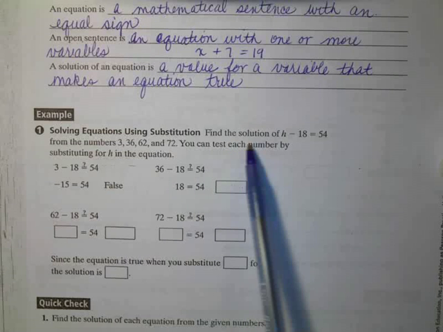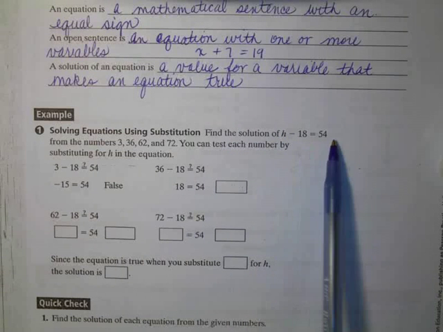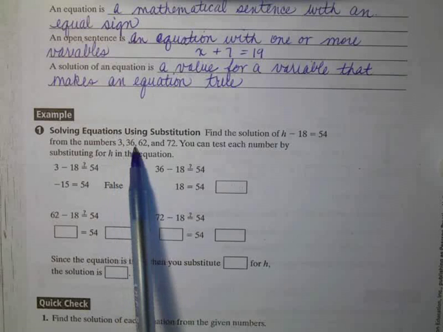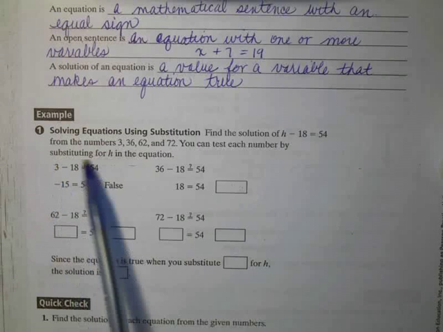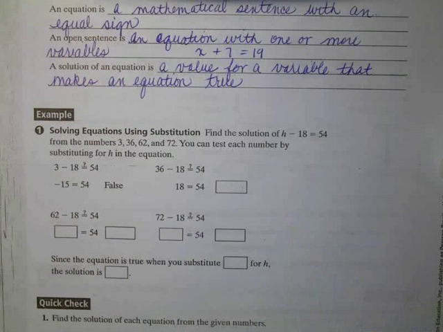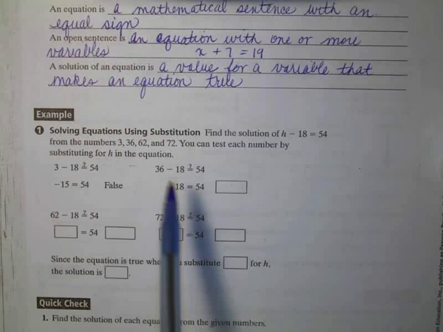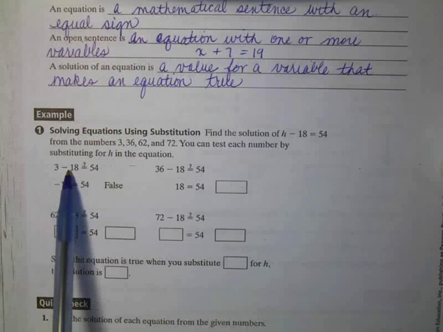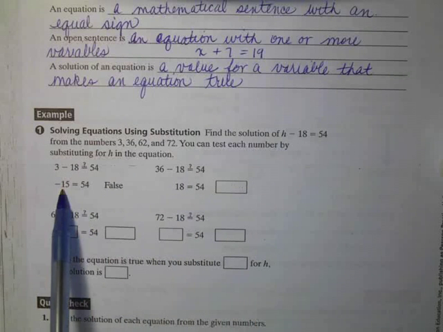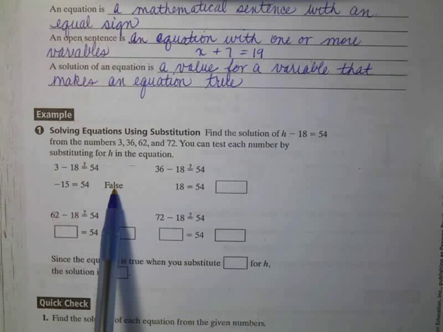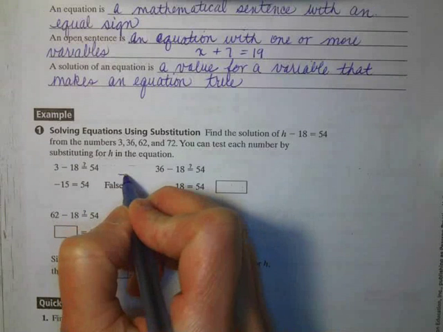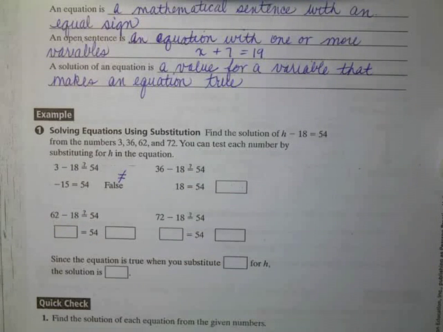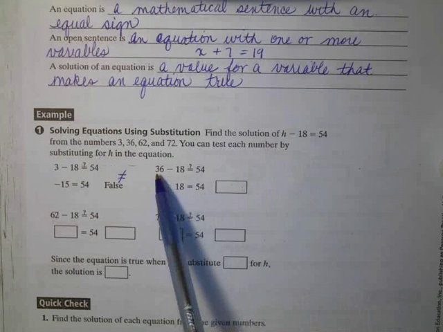Solving equations using substitution. Find the solution of h minus 18 equals 54 from the numbers 3, 36, 62, and 72. You can test each number by substituting for h in the equation. So basically that's exactly what you do. If it's h minus 18, 3 minus 18 gives me negative 15. It does not equal 54. It's a false statement. Oftentimes when I'm writing it, I just put an equal sign with a line through it, because that would indicate not equal, rather than writing true or false.